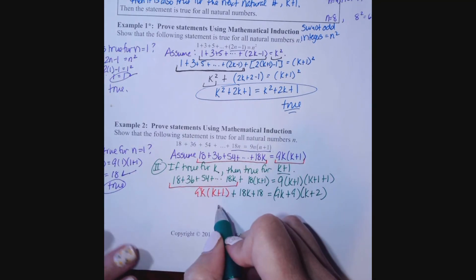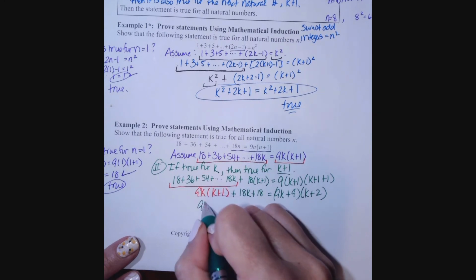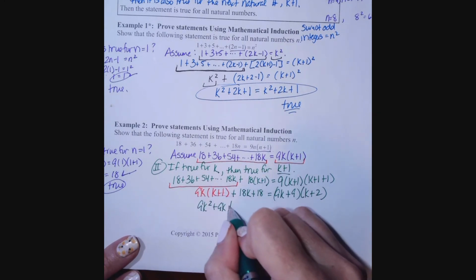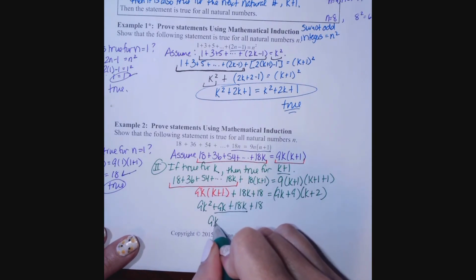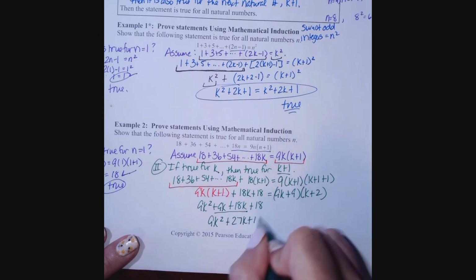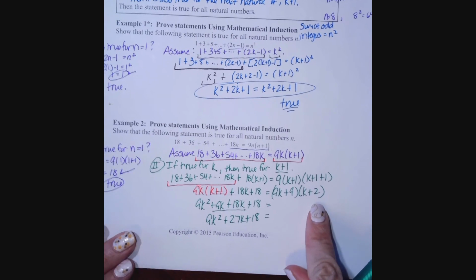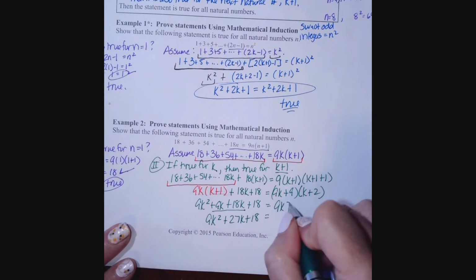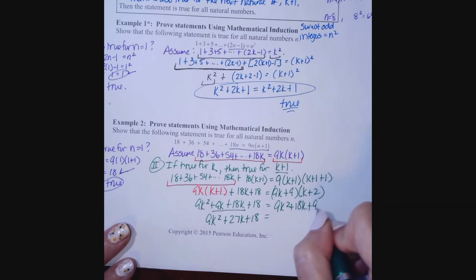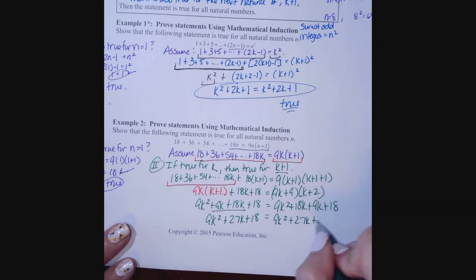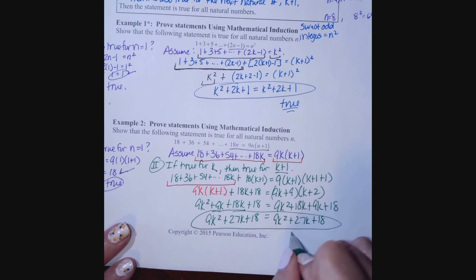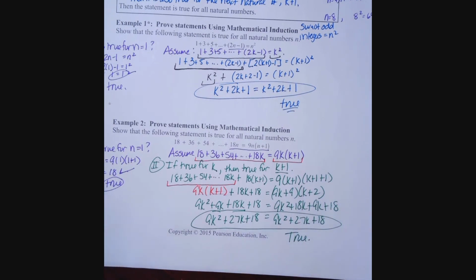Okay, so on the left, when I distribute here, I get 9k squared plus 9k plus 18k plus 18. And when I combine that like term, I'm left with 9k squared plus 27k plus 18. And I need to FOIL this on the right, which gives me 9k squared plus 18k plus 9k plus 18. And look at that. That is exactly what I had on the left. So my second condition holds true, and we have used our induction theorem to show that this is going to work.